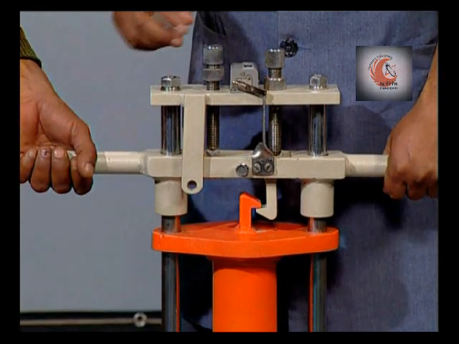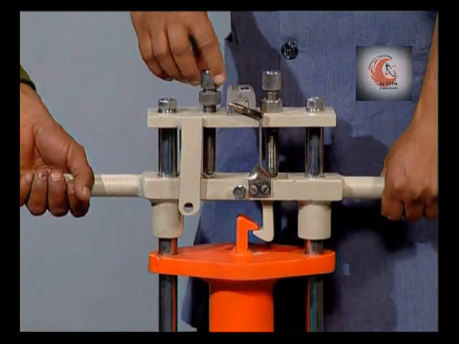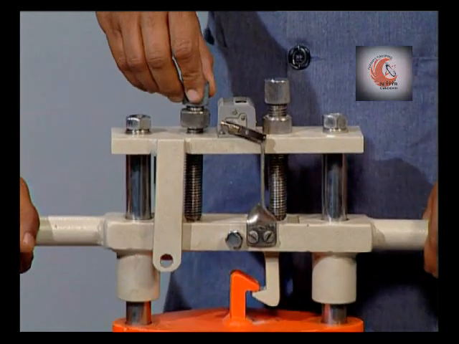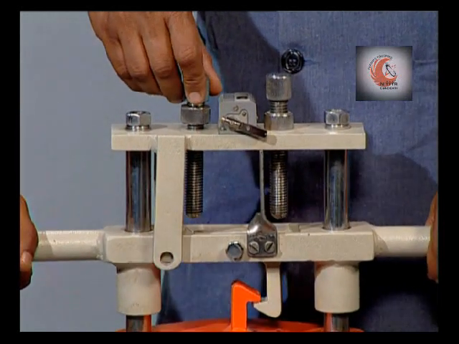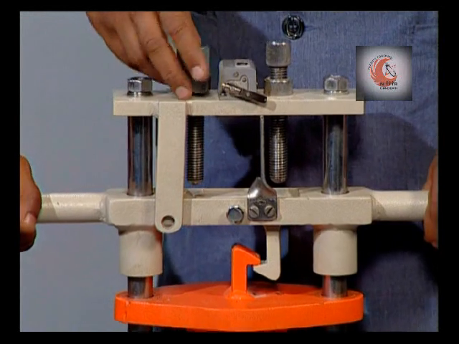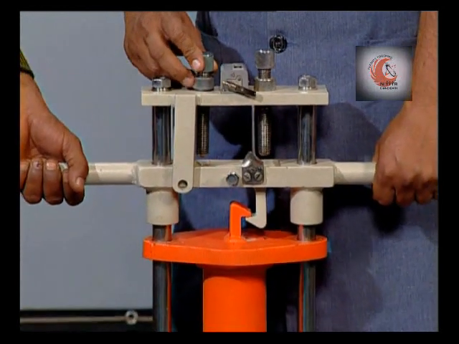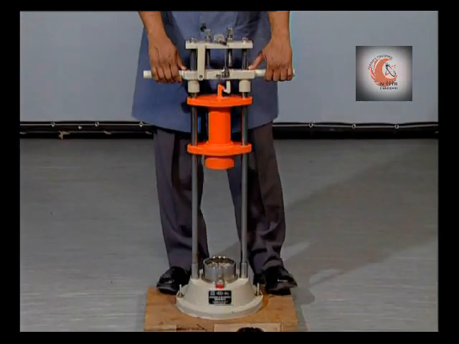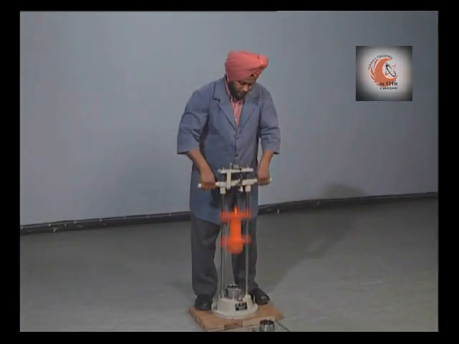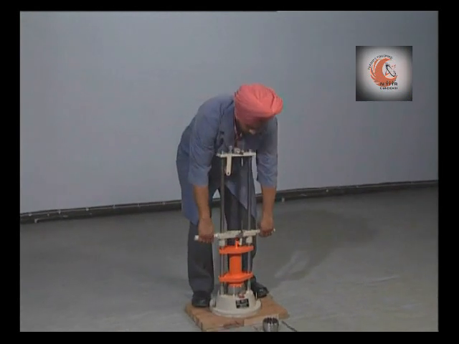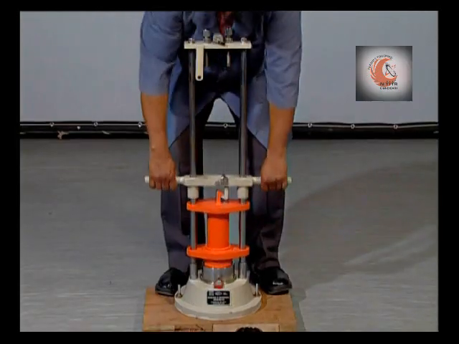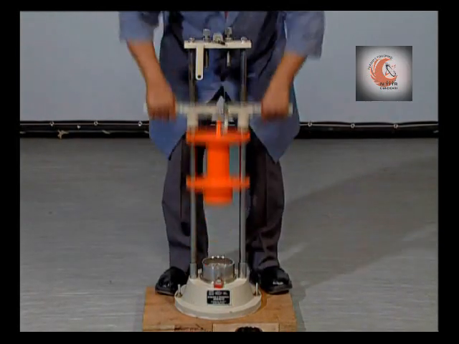Remove the lock and raise the hammer. Lift it to give blow. In the similar fashion, give 15 blows.